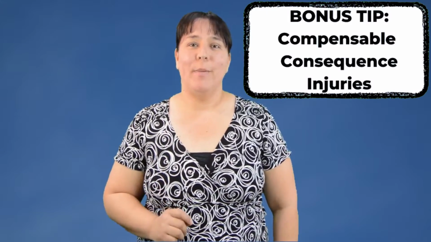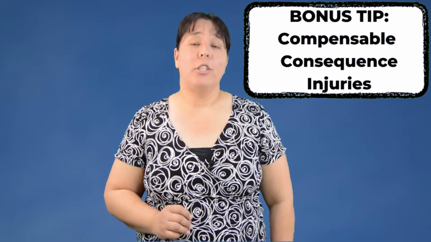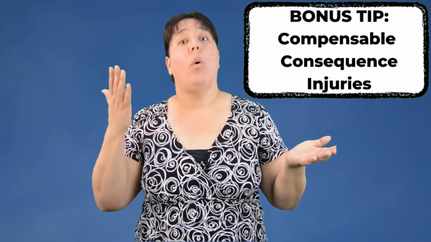Your bonus tip is compensable consequence injuries. A compensable consequence injury can actually happen after a specific injury or a cumulative trauma. Basically what it means is you have injury or pain to a different body part than you are claiming or that you believe was caused from work. But the reason you're having pain in the other body part is because you're compensating for a claimed part.